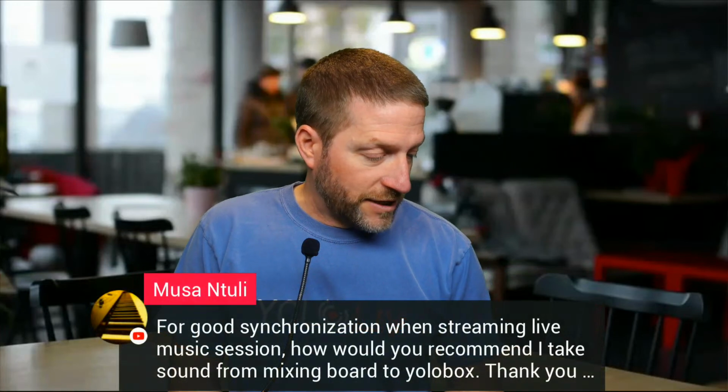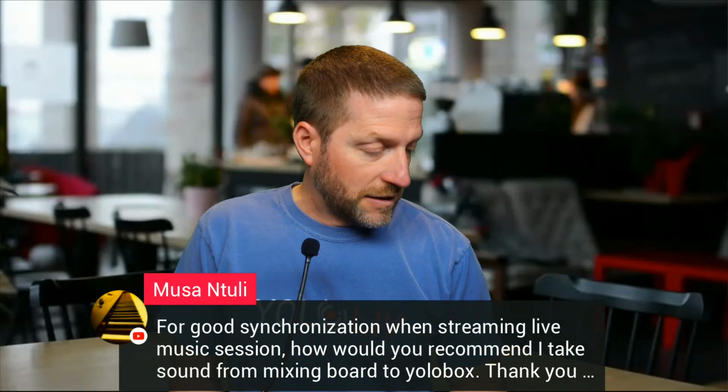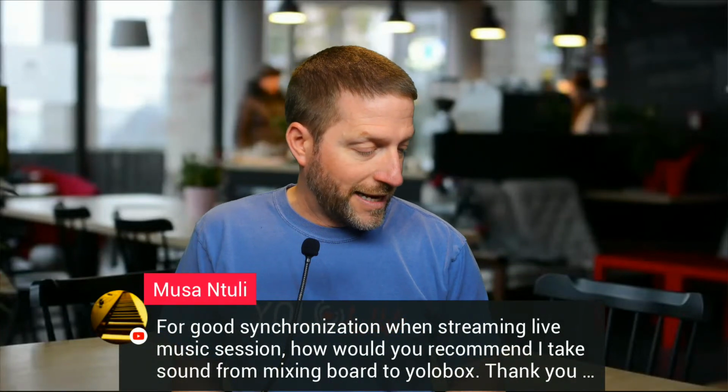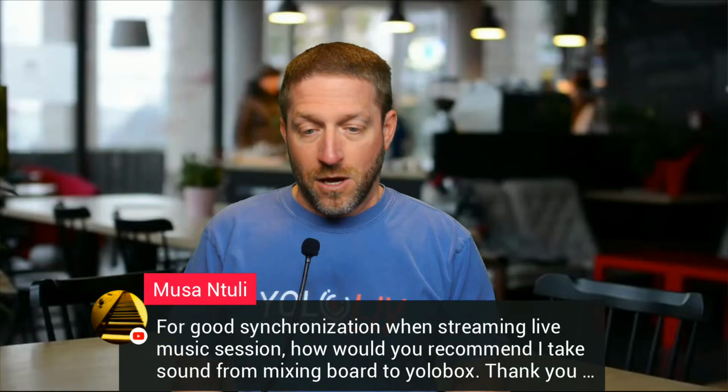For good synchronization when streaming a live music session, how would you recommend I take sound from the mixing board to the YOLO box? The same way I'm going to do it here. I take the line output and run it to the line input of the YOLO box, and then I add a 2-frame delay, which is 60 milliseconds in the US because we have 60 frames a second. So I add a 2-frame delay so it matches with HDMI audio coming in.